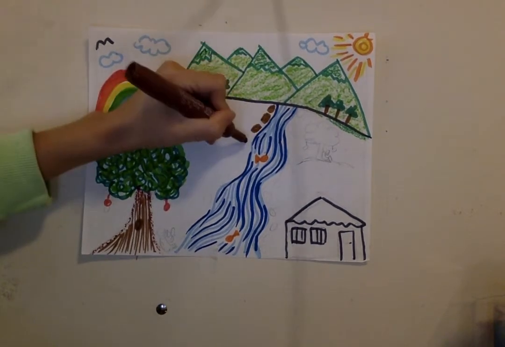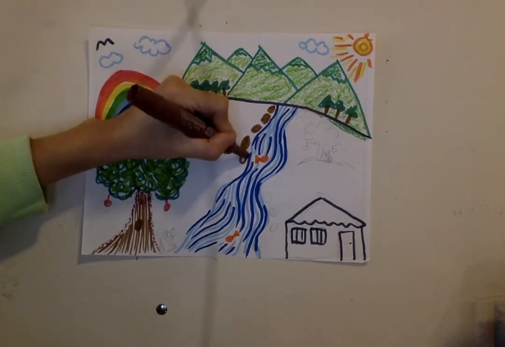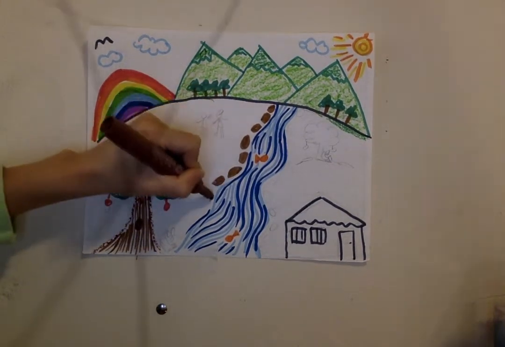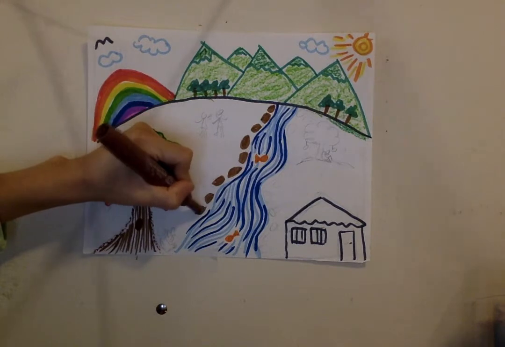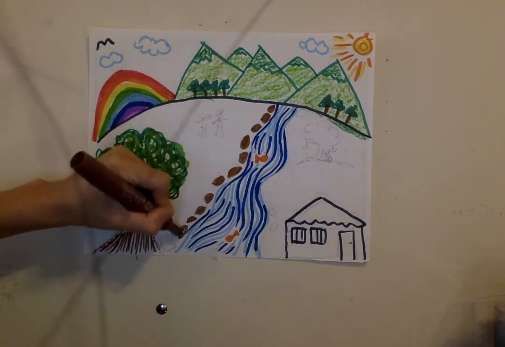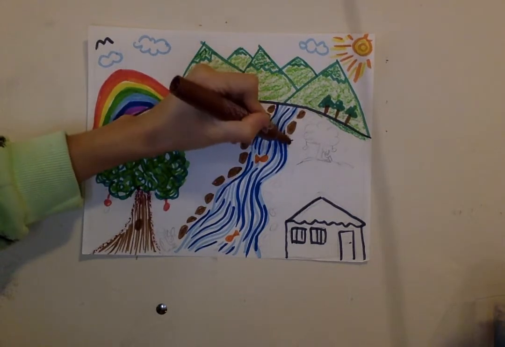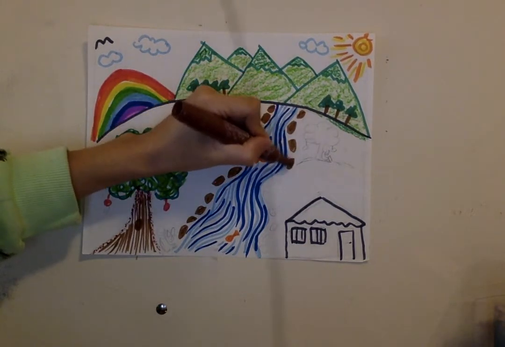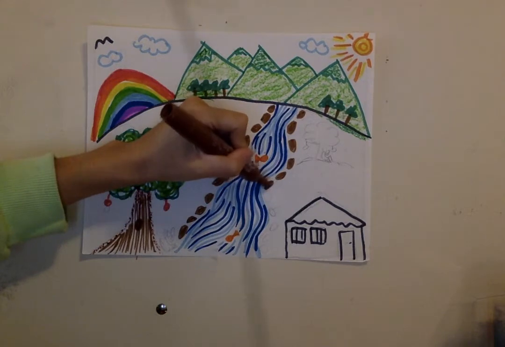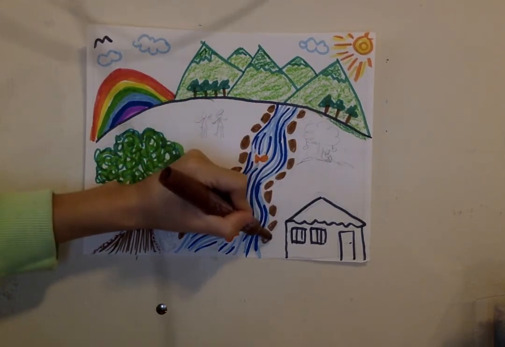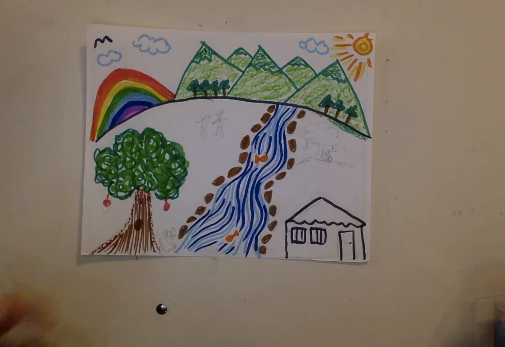And these are just kind of like little rounded rectangles and oval shapes to create that path. And you might do your rocks differently, however you want to do them, okay?